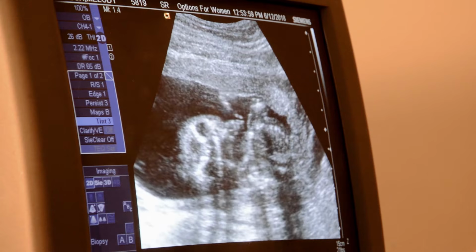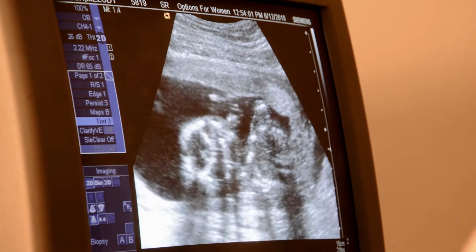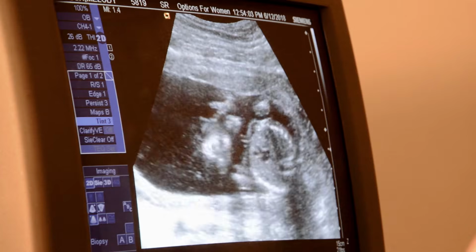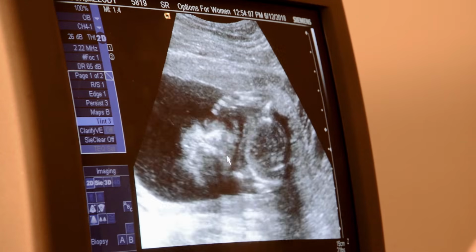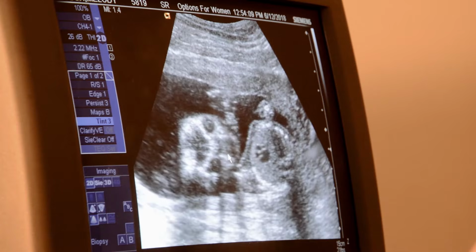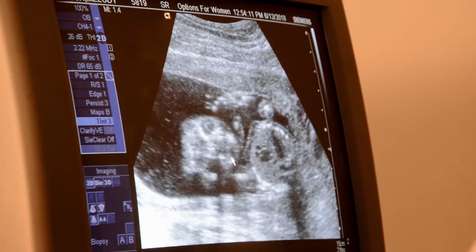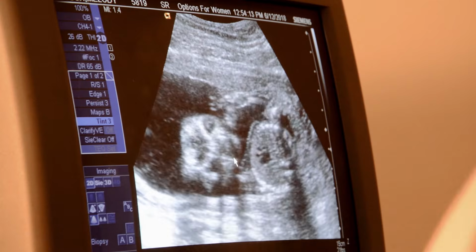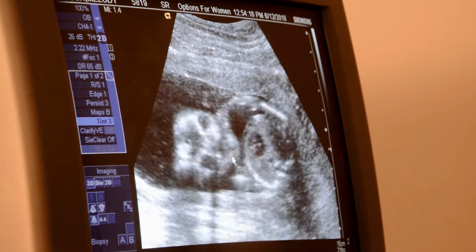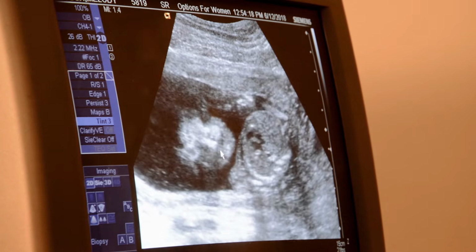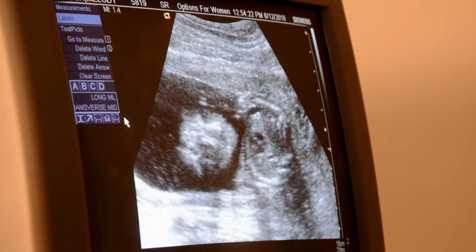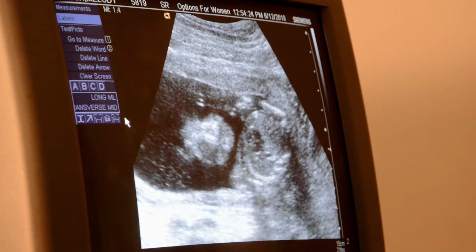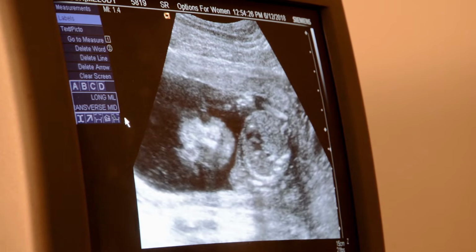Look at him stick his tongue out. And look at that. Oh, did you see that? The hands and the fingers? Yeah. Oh my goodness. Look at that. There, look at him. Oh, did you see the mouth? I like that. Oh. Watch this. He's going to open his mouth.